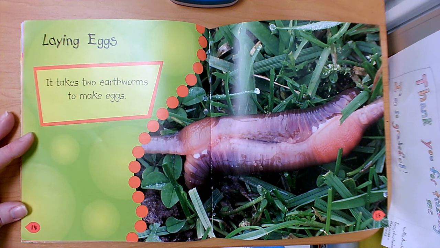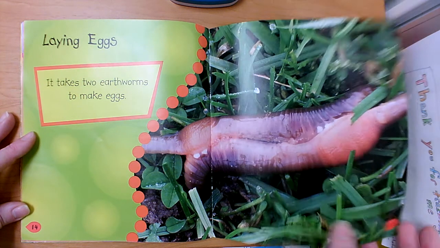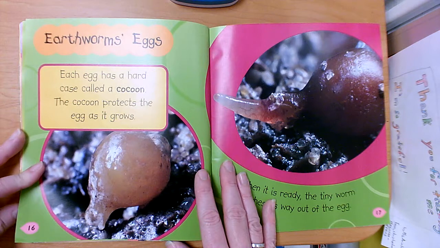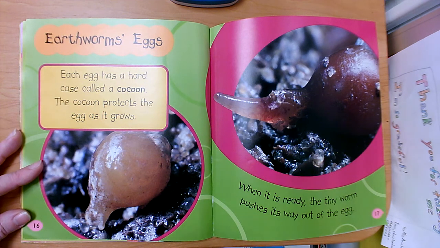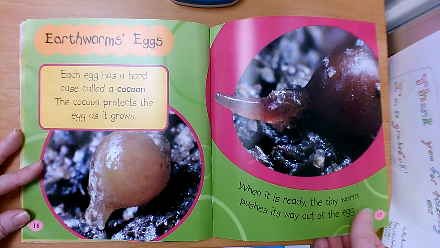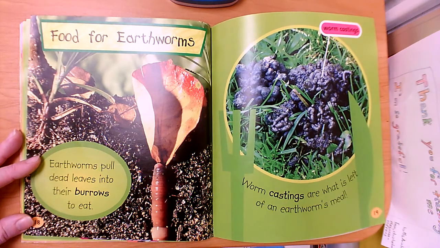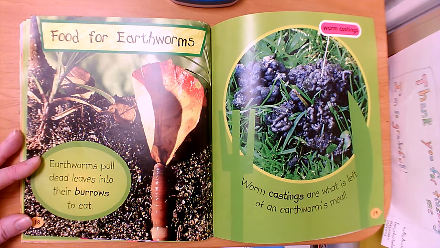Laying eggs. It takes 2 earthworms to make eggs. Earthworm eggs. Each egg has a hard case called a cocoon. The cocoon protects the egg as it grows. When it is ready, the tiny worm pushes its way out of the egg. Food for earthworms. Earthworms pull dead leaves into their burrows to eat. Worm castings are what is left of an earthworm's meal.